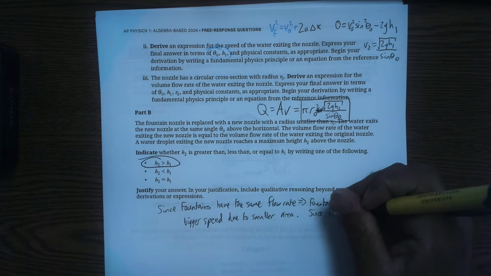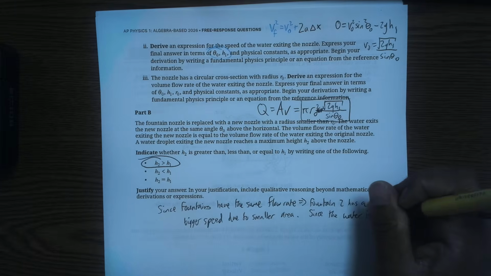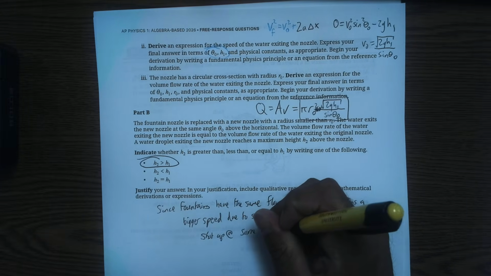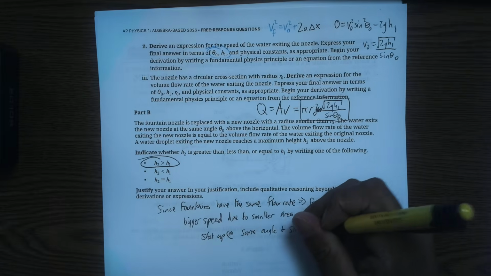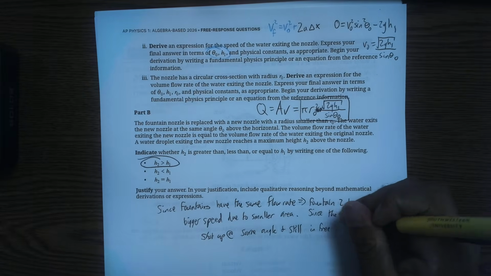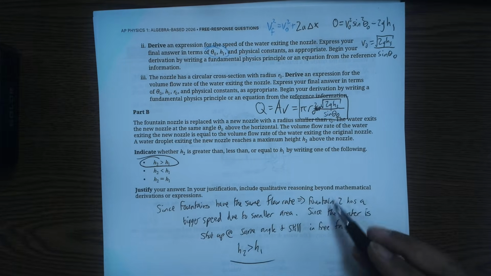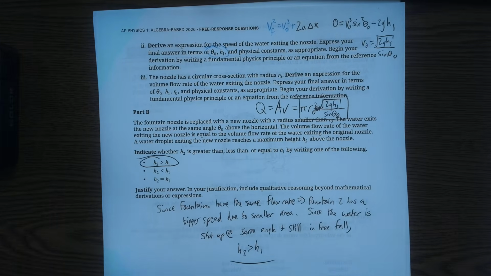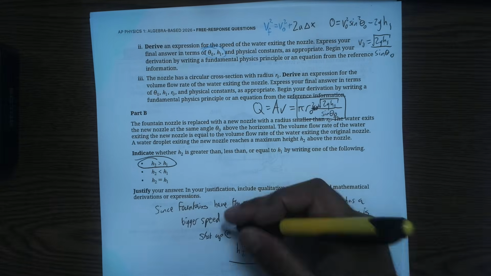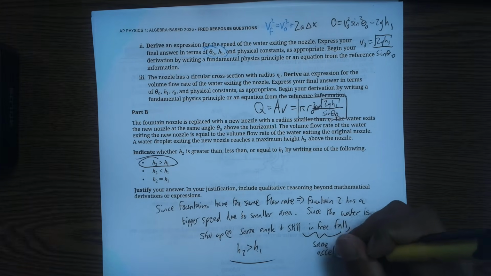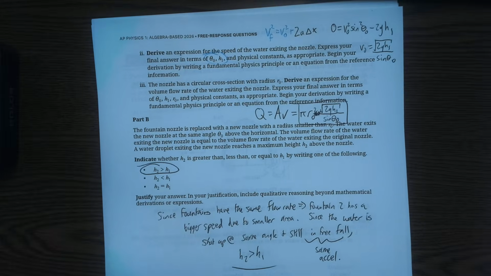Since the water is shot up at the same angle and is still in free fall once it leaves the pipe, H2 must be greater than H1. Notice that it's beyond a mathematical expression, so we can't use A1V1 equals A2V2 as our full reasoning for this. So it has the same angle. Since it's still in free fall, that means it's going to have the same acceleration in both cases as well. All right, question 1 done.